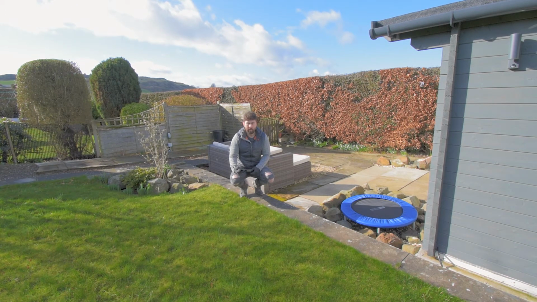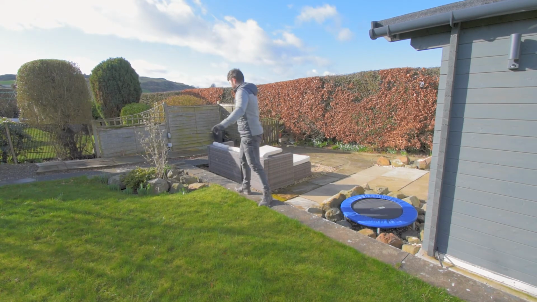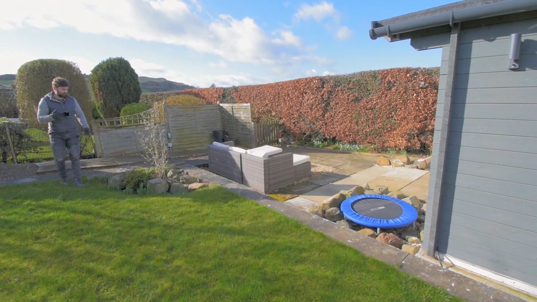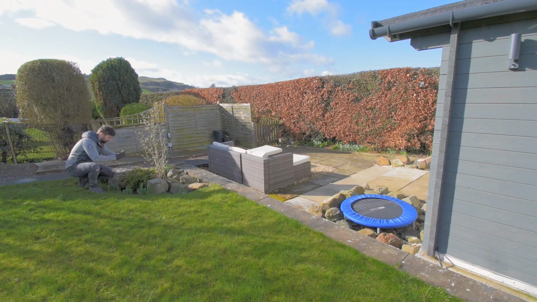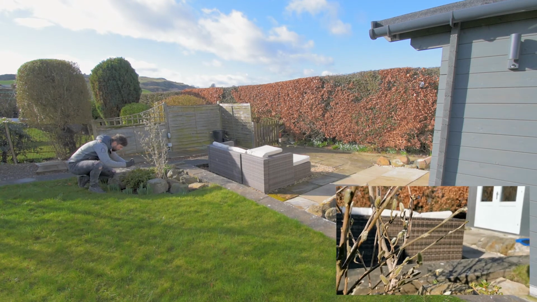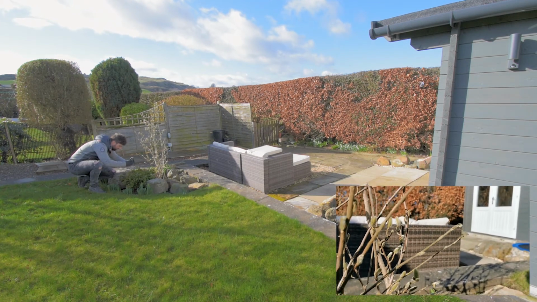So now what I want to do is take my first shot here. First shot, I absolutely want to get these plants in. If I come side on and crouch, we might get one shot doing something like this.